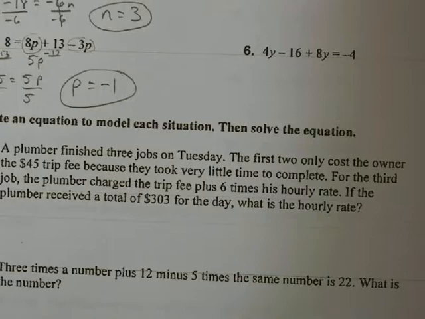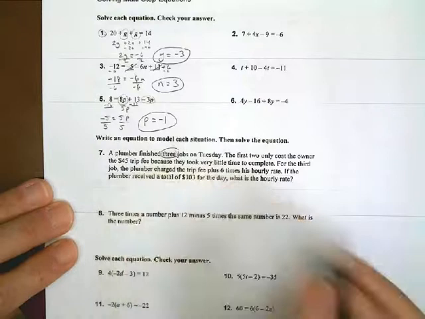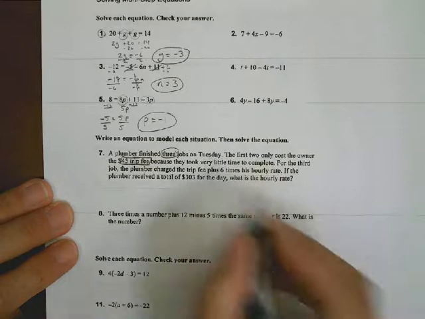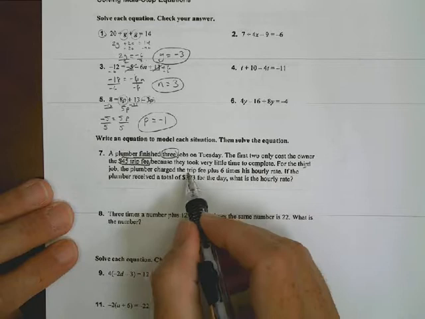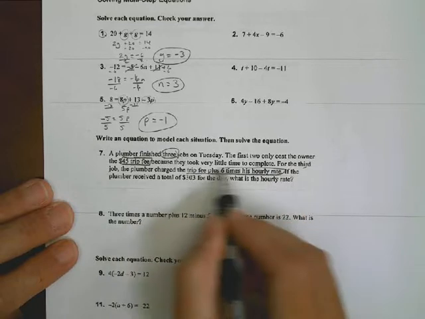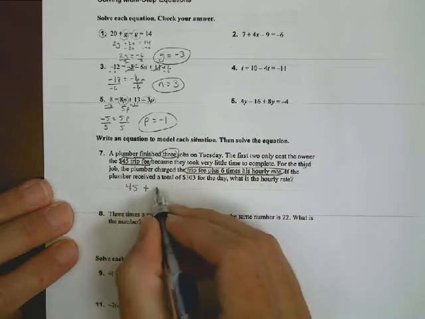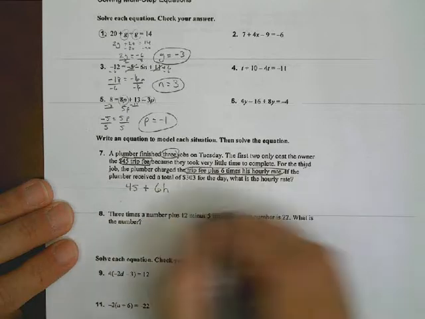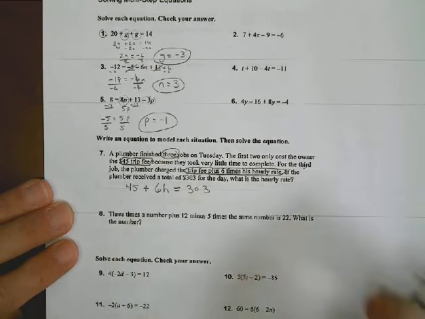Number 7 is a word problem, and it asks you to consider this. The plumber finished 3 jobs on Tuesday. The first 2 only cost the owner the $45 trip fee because they took very little time to complete. For the third job, the plumber charged a trip fee plus 6 times his hourly rate. Alright, so we know he charged the trip fee of $45 plus 6 times his hourly rate. We can call that h. If the plumber received a total of 303 for the day, what was the hourly rate?